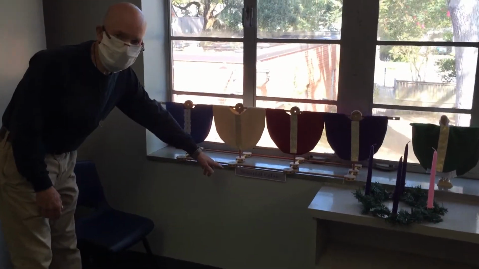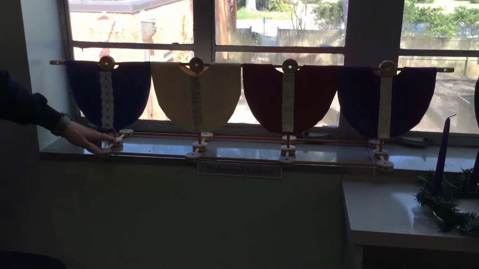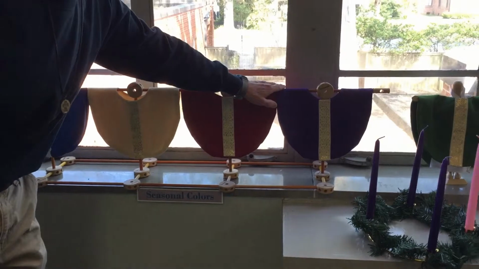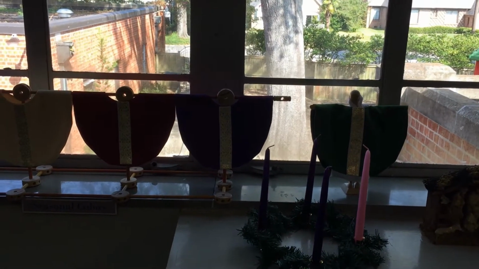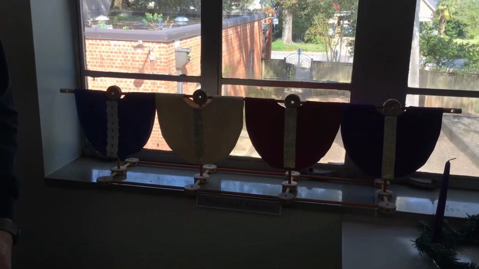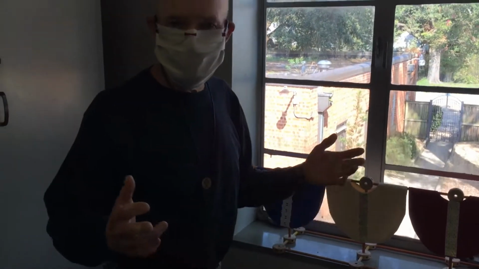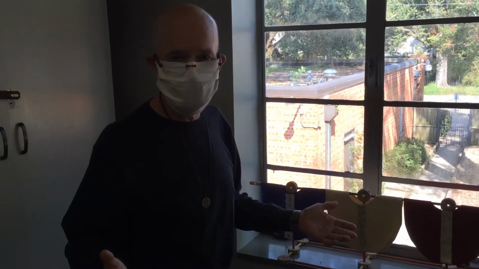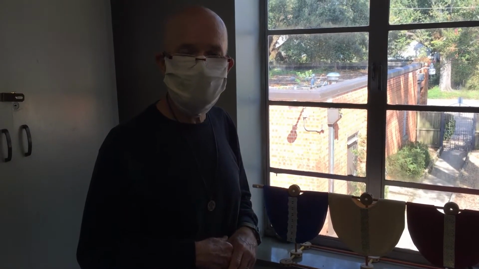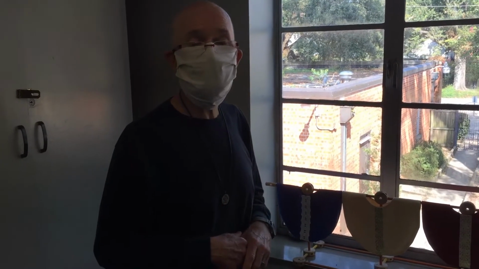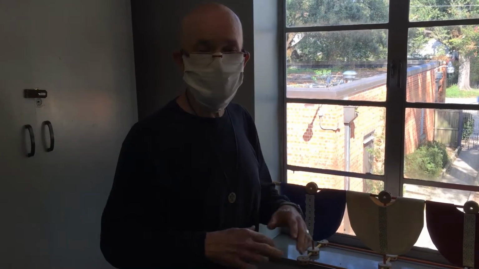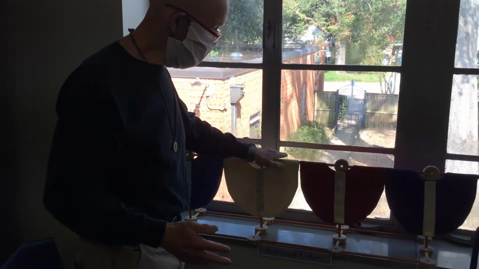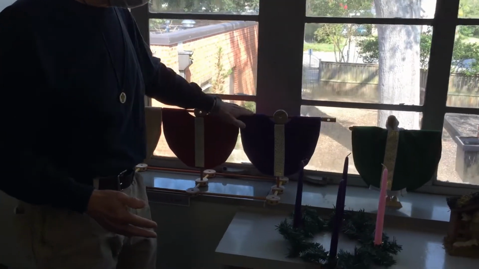are our seasonal colors. The church year has colors that change by season, just like the seasons change color out in the real world. When it's spring and summer, things are bright and green and colorful. When we move to the fall, things turn gold. And when we move to the winter, trees are bare and empty. The church seasons change color as we go.